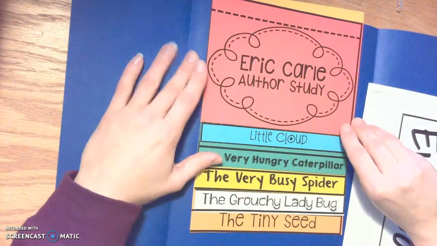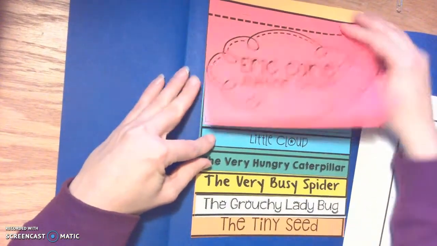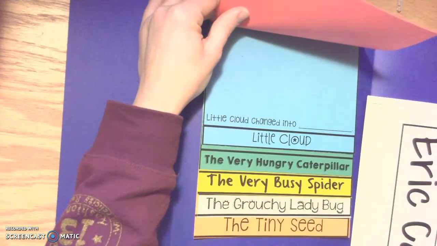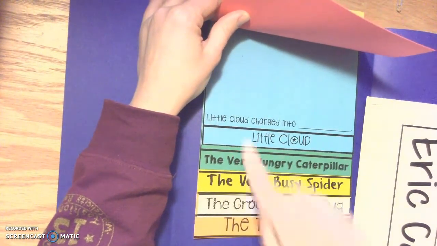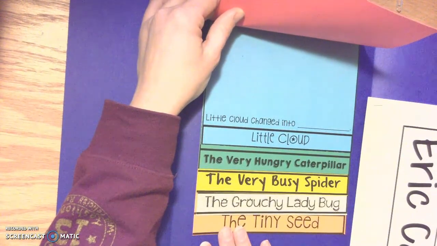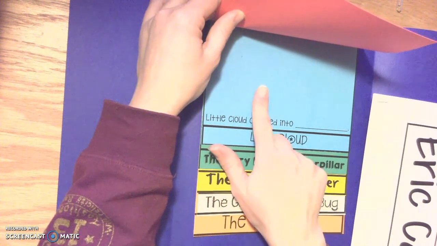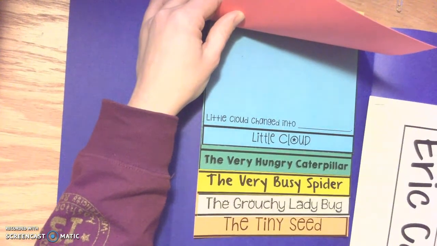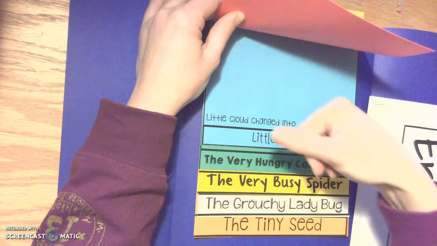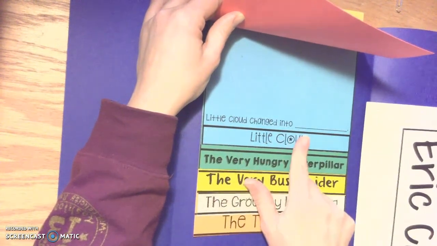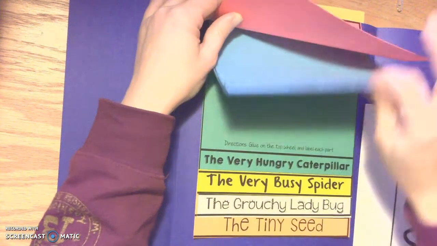So when you open up your book, you're going to see the first book is The Little Cloud, and it says My Little Cloud Changed Into, and you look at the directions, and for this one you're supposed to make a cloud that's shaped like something. We're going to be using white paint, but you could also use shaving cream on this one to make your cloud. You could use their thumb. We're going to be using our thumbs to make our clouds in class. And then they're going to say what their little cloud was changed into, what shape it was changed into.